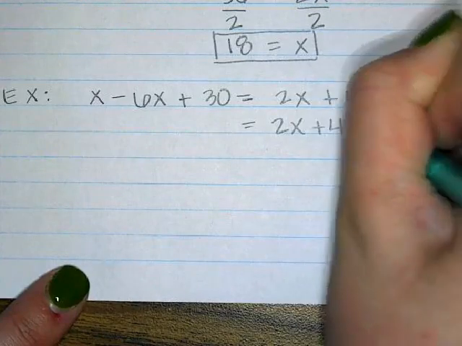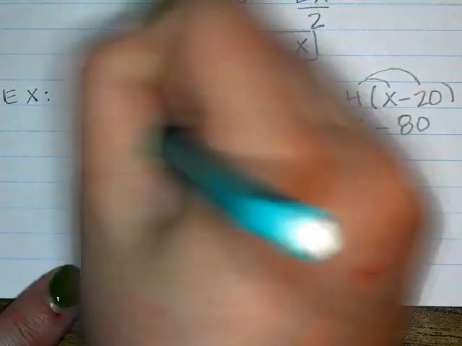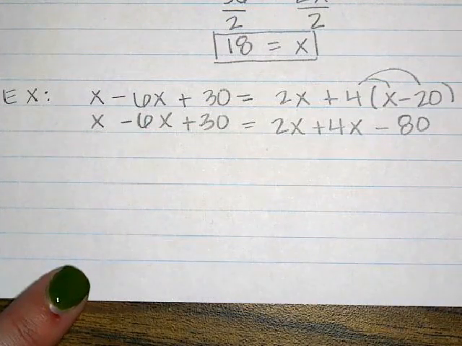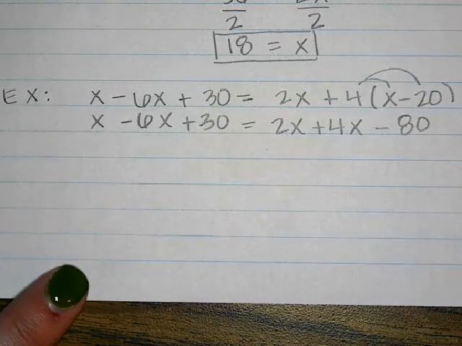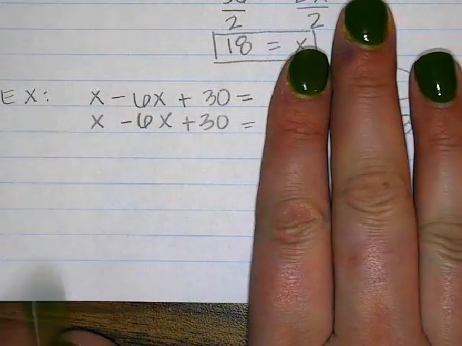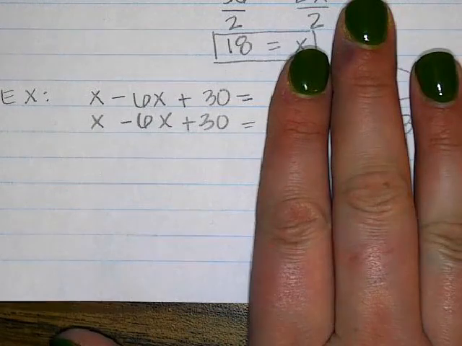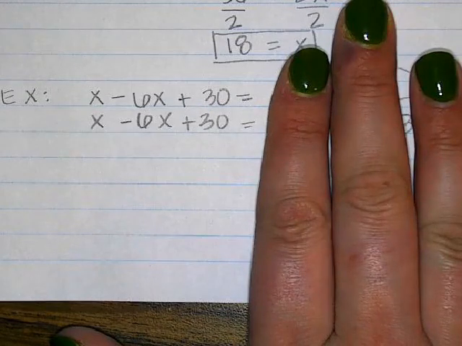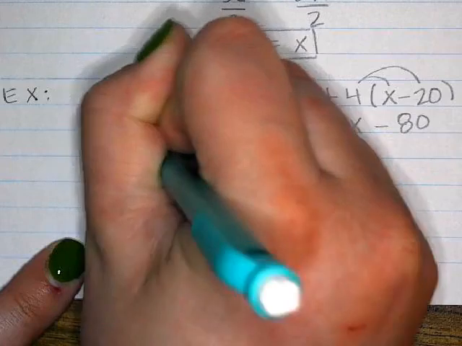Okay, and then the left side we're just going to copy. And then if we look at just the left side, are there any like terms we can combine on the left side? Yeah. The x and the negative 6x. Not 7, because we have a positive and 6 negatives. Negative 5. Perfect. So negative 5x plus 30.